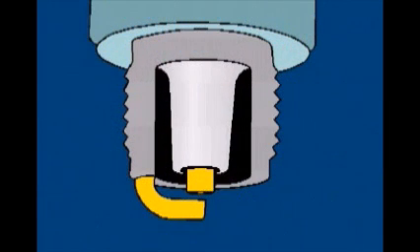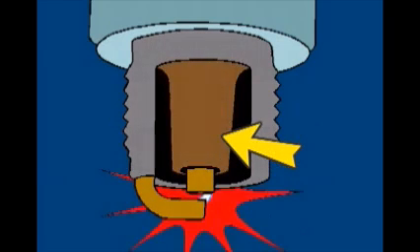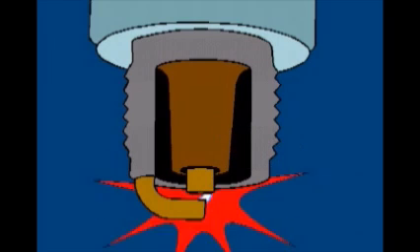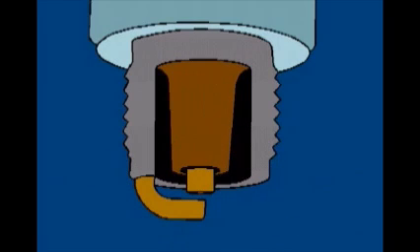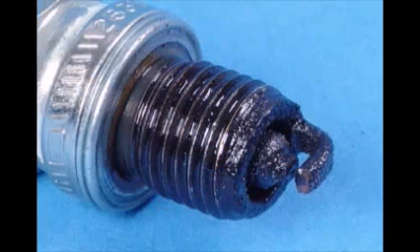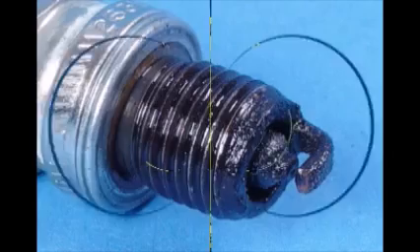Rich mixtures can also foul spark plugs. This is because fuel and oil accumulate on the spark plug's insulator. Electricity flows through the deposits on the insulator's surface rather than jumping the gap between the plug's electrodes. This causes a misfire or miss. If deposits remain on the spark plug after the engine is shut off, it may be difficult to restart.